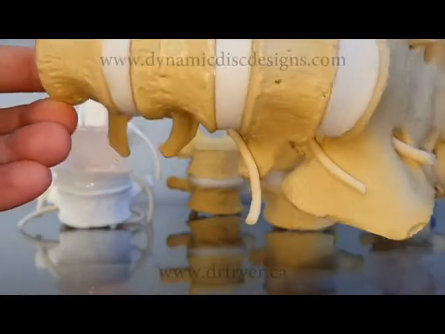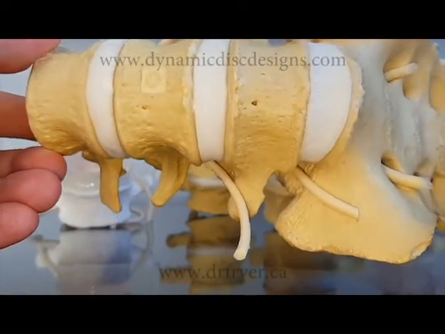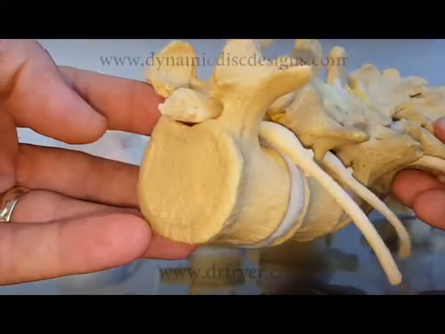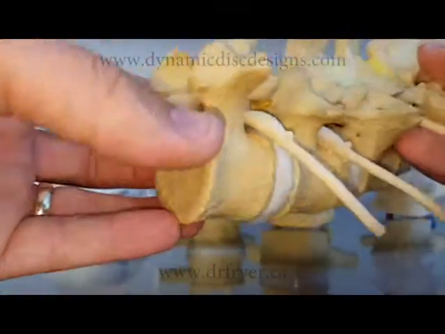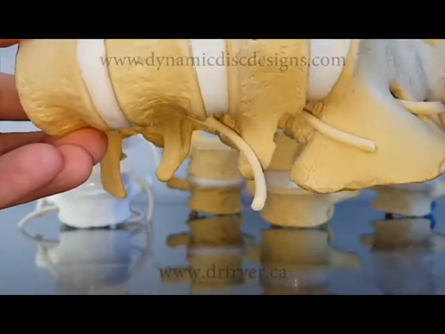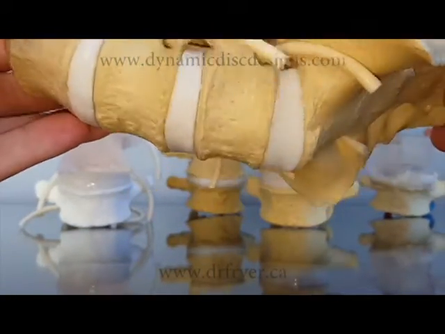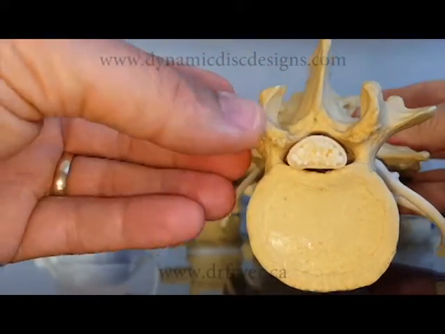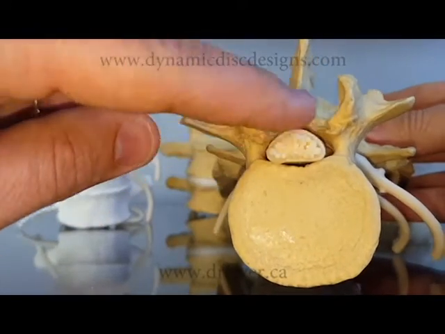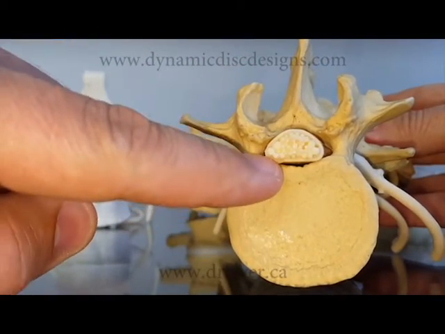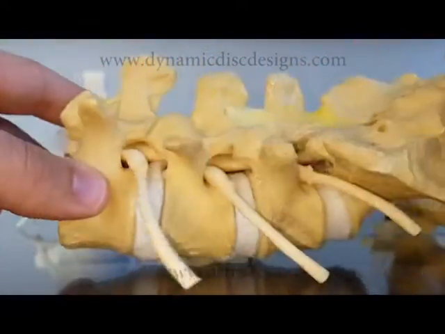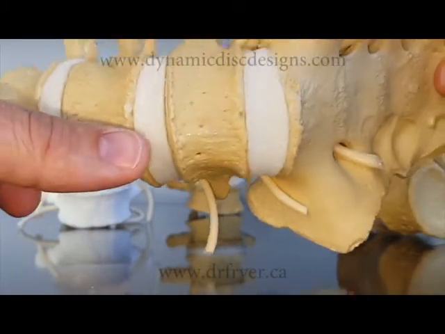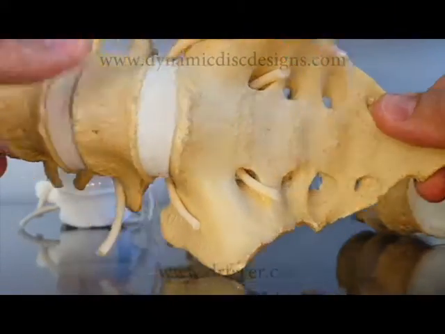I just wanted to share with you a condition called stenosis and what it actually means to the patient, and what it means to the clinician in explaining symptoms related to stenosis. Stenosis is a narrowing of the spinal canal, which is this canal right here. This is the canal and this is the cauda equina that is represented with this dynamic model of L3, L4, L5, and S1.